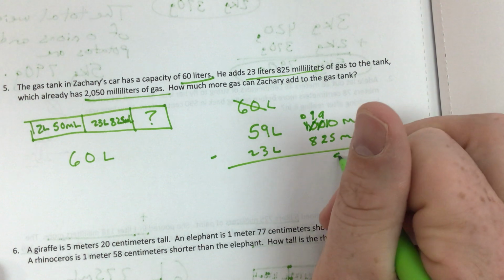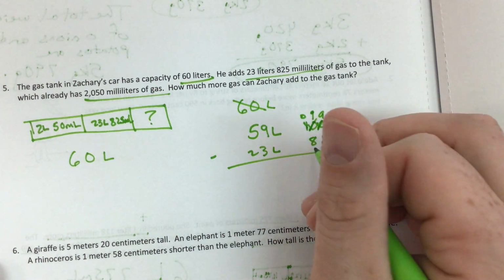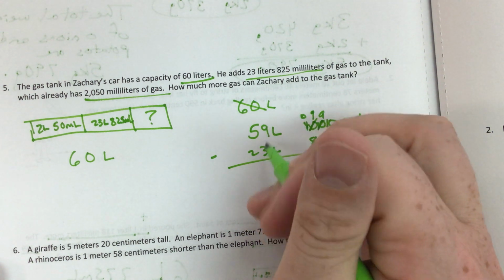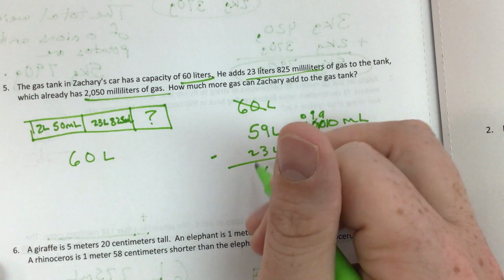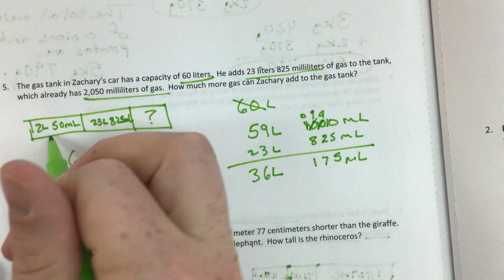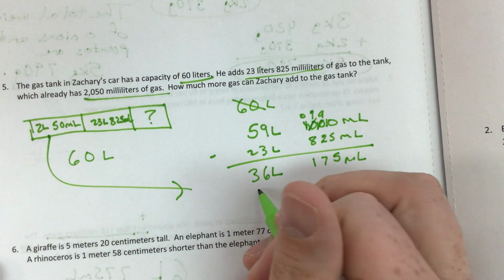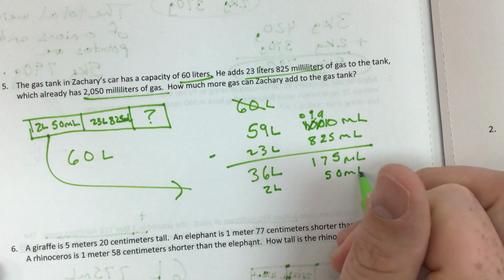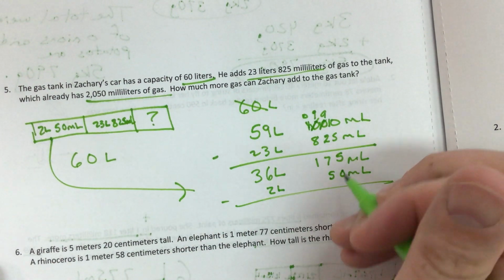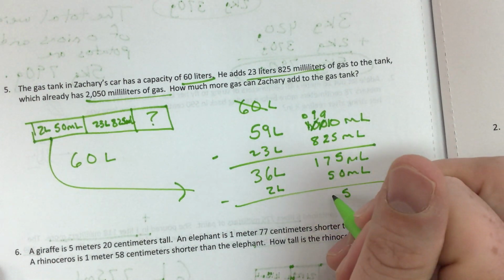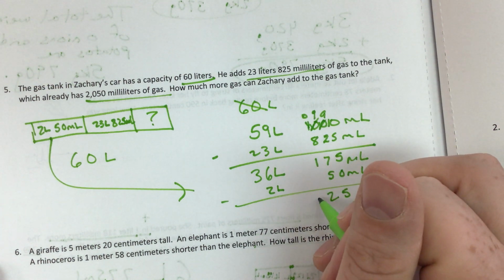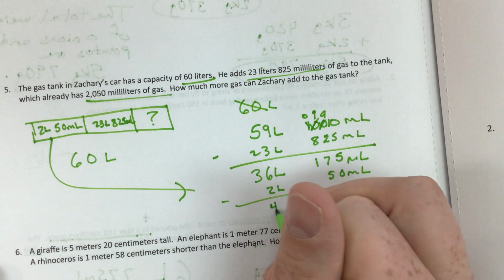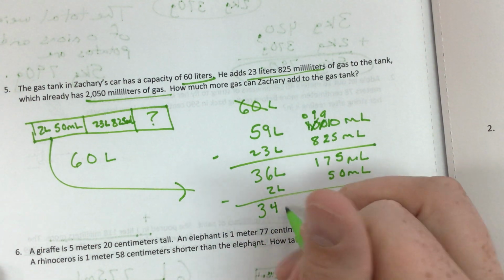Ten minus 5 is 5, 9 minus 2 is 7, 9 minus 8 is 1. 9 minus 3 is 6, 5 minus 2 is 3. Now I have to subtract the 2 liters, 50 milliliters. 5 minus 0 is 5, 7 minus 5 is 2, 1 minus nothing is 1. 6 minus 2 is 4, 3 minus nothing is 3.